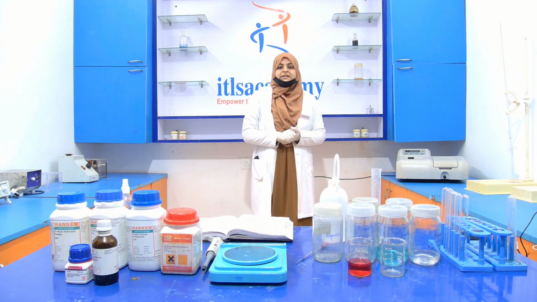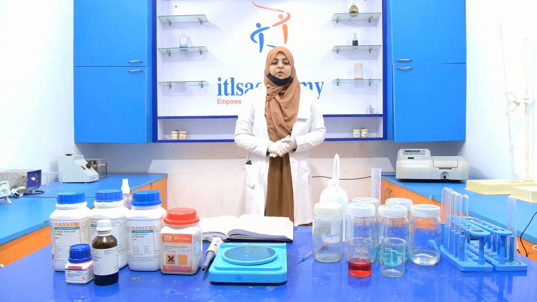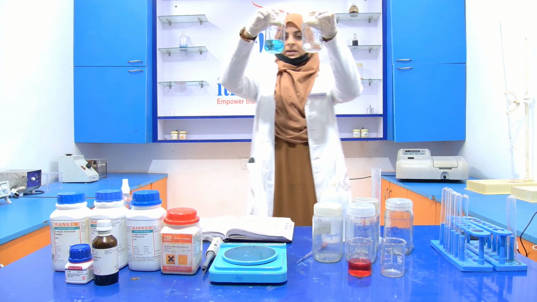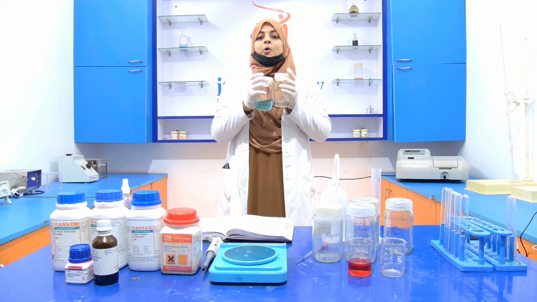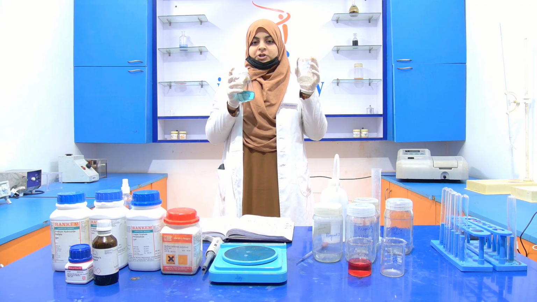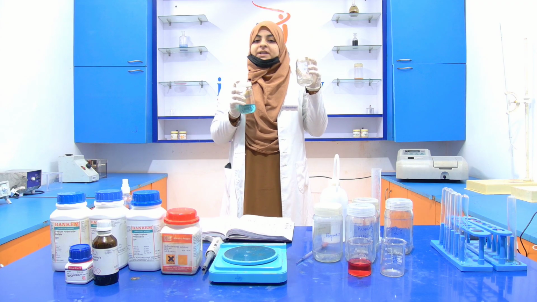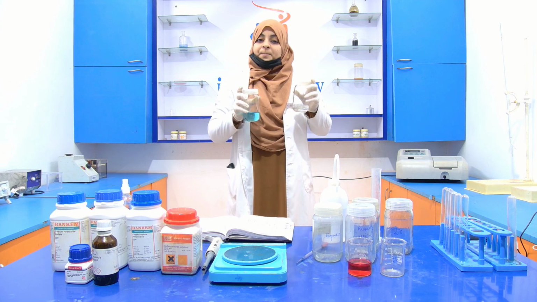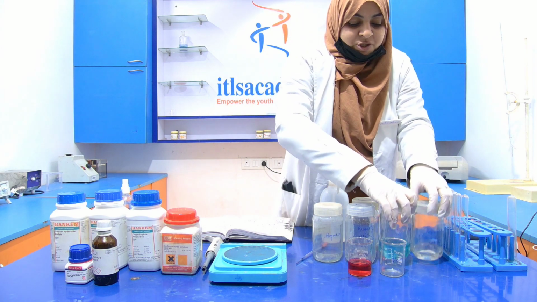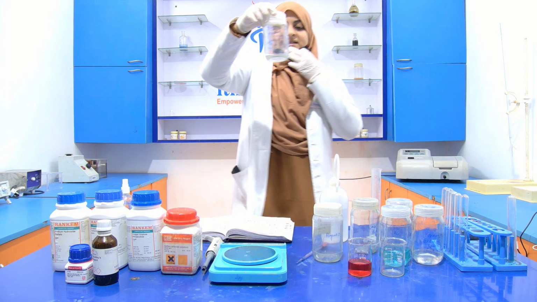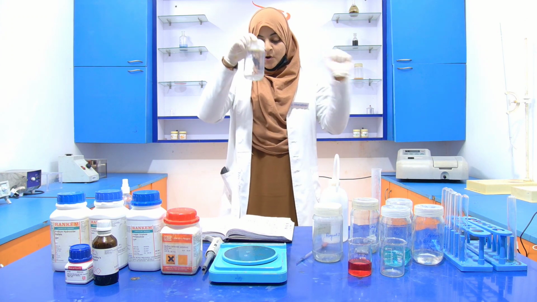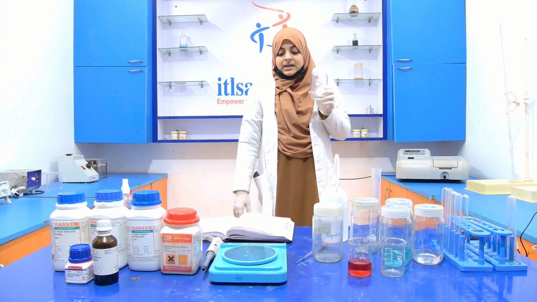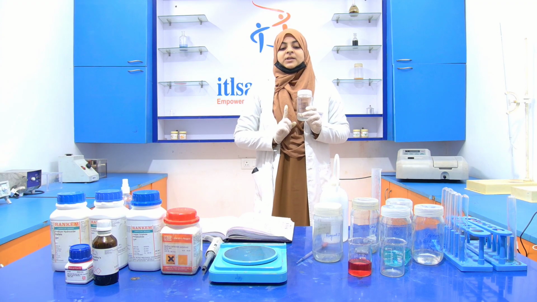Now, after the preparation of reagent A and reagent B, with the help of these two reagents we are going to prepare the third reagent, which is known as reagent C, or alkaline copper sulfate solution.